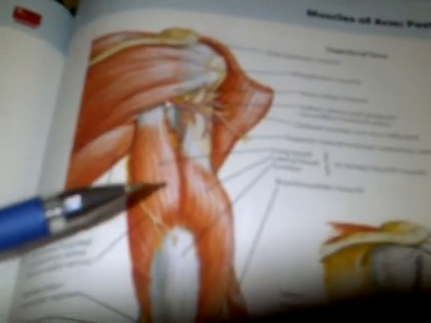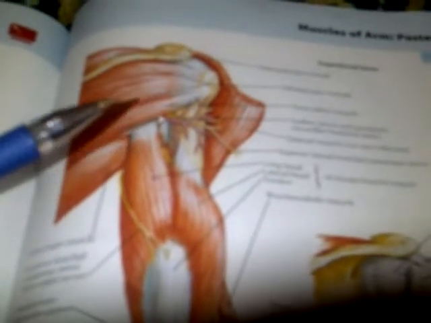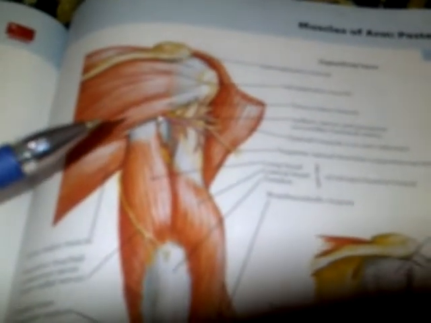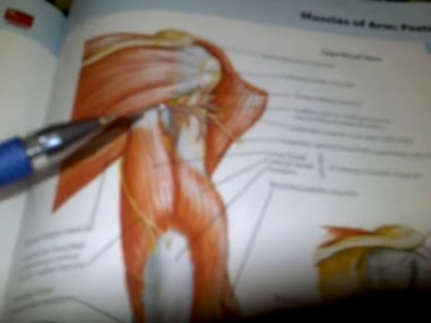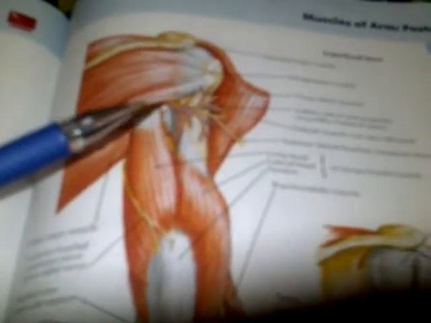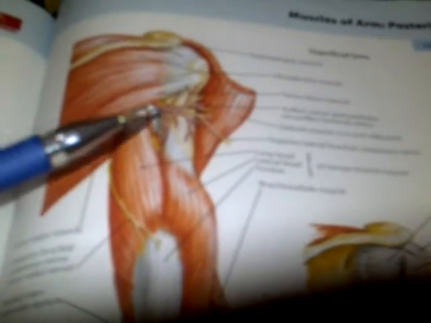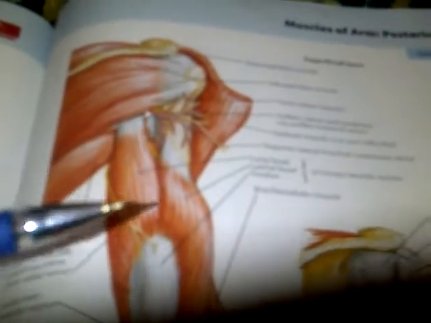Long head is inserted into the inferior tubercle of the glenoid, and we all know what is glenoid, the continuation of the scapula to the lateral side. So the long head of the triceps will originate from the glenoid, inferior tubercle of the glenoid, and goes here middle, where it joins with the other head.